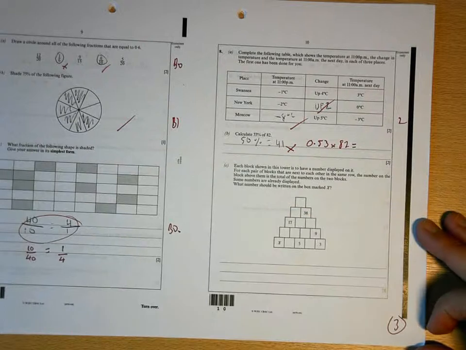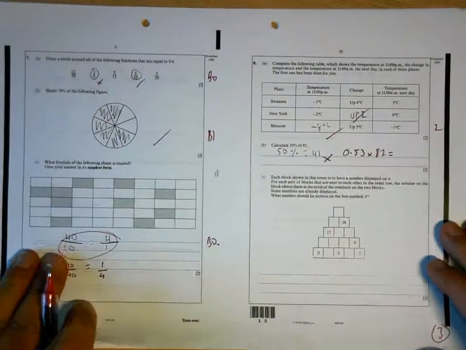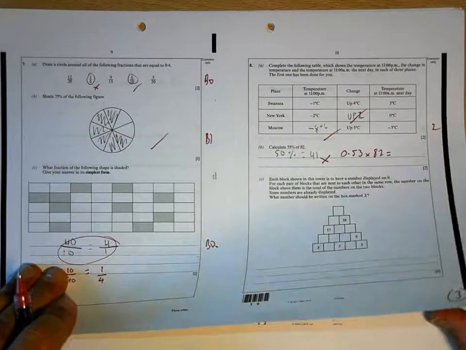So that wasn't a good page, only 3 marks there. You've lost a lot of marks that you should be getting.